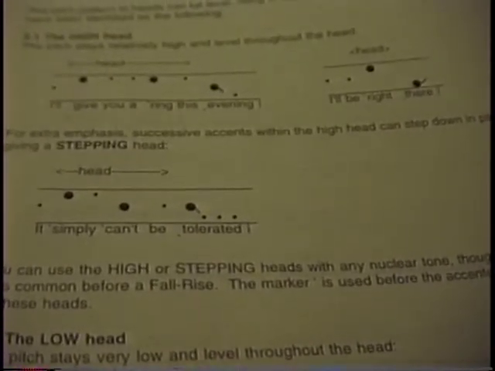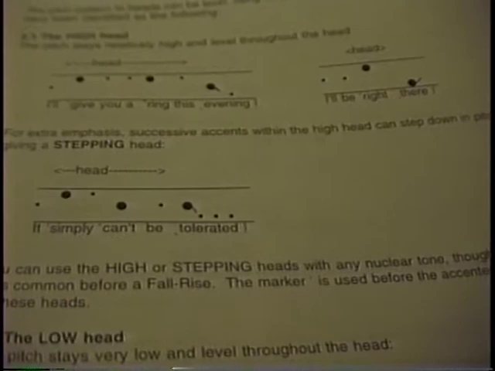But then there's an emphatic version of the high head. And in the emphatic version, you can only have an emphatic version if you've got more than one accent in the head. So you'd have to have at least another stressed syllable which you then wanted to make prominent with pitch in order to have this emphatic version. Then successive accents can step down in pitch and give you a stepping head. Now, let me demonstrate this one.